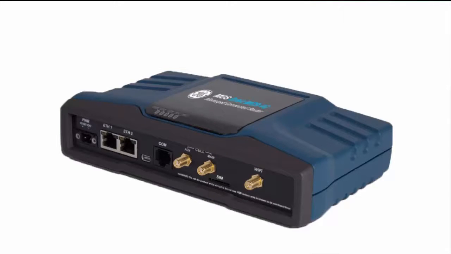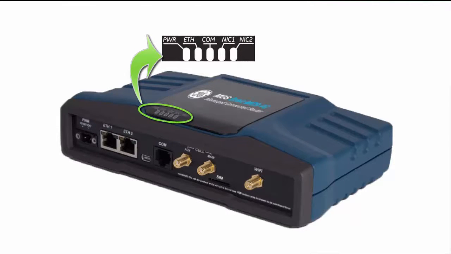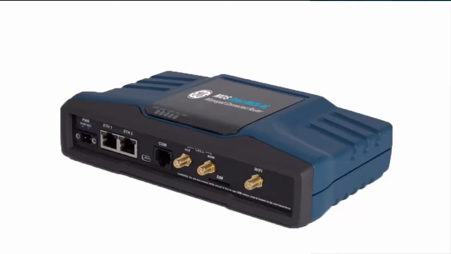Just above this panel is the LED indicator string, providing status information on the Orbit. From left to right, we have the power LED, which indicates when DC power is applied, the ETH or Ethernet activity indicator, a COM port activity light, and LEDs for NIC1 and NIC2. The NIC LEDs show activity to and from the installed network interface cards. A common variation from what is shown here is to have one Ethernet connector and 2 serial connectors.